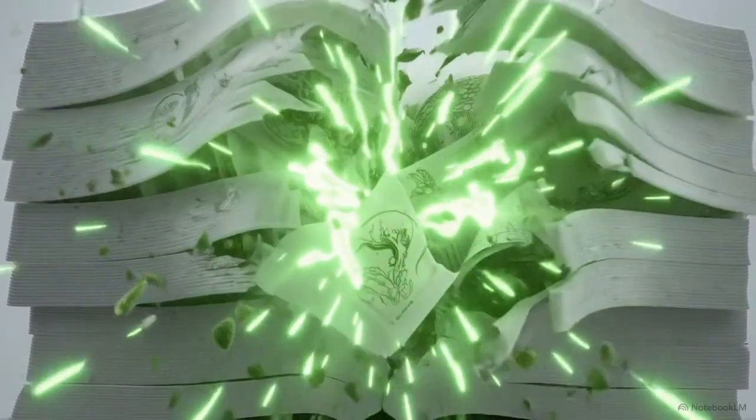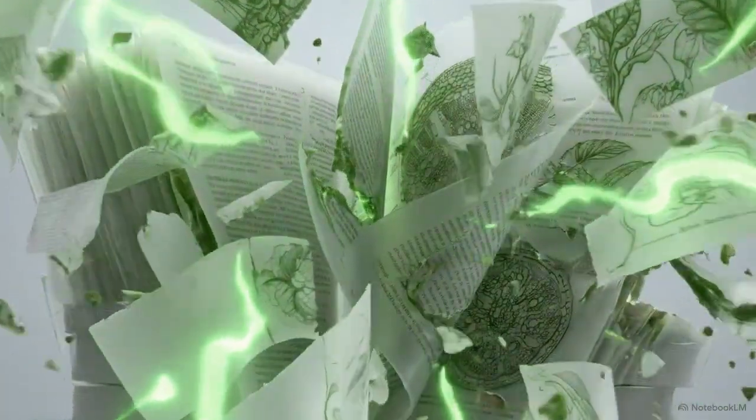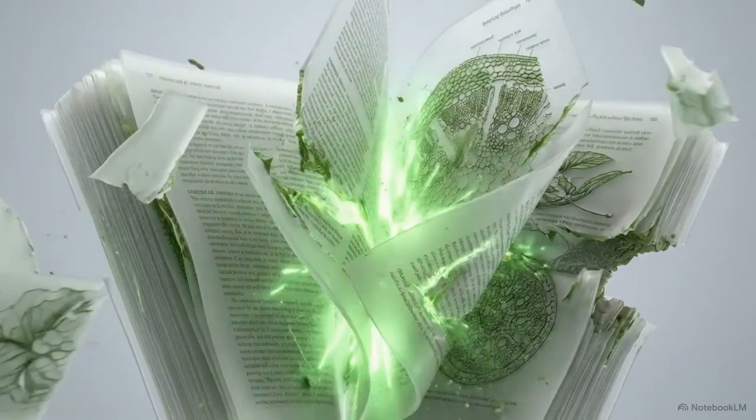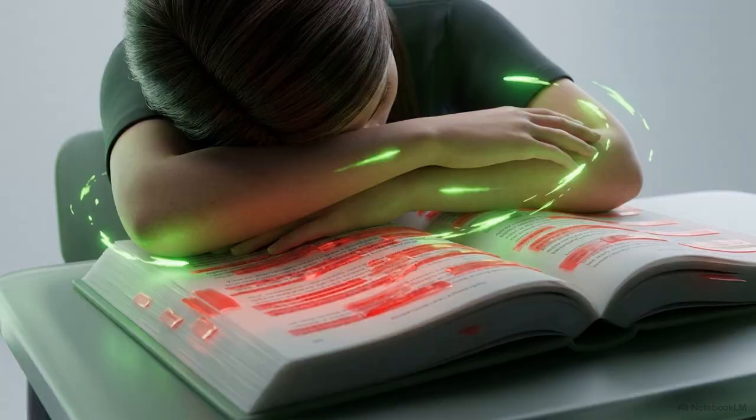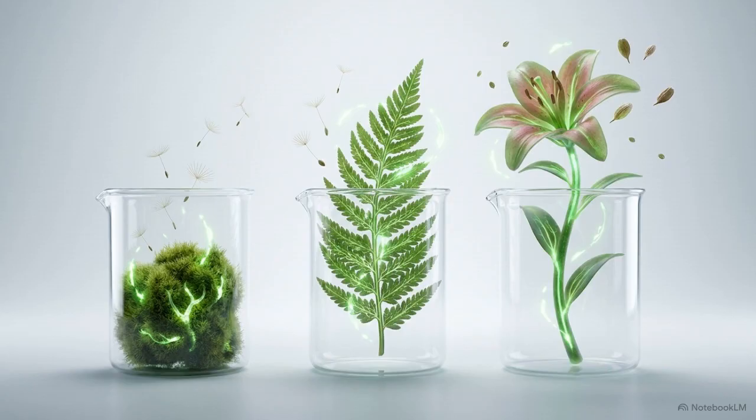If you've ever tried to force-feed your brain the endless Latin names and structural categories of the plant kingdom, you know it feels like trying to read a dictionary backward. It is a nightmare of rote memorization. But before we fix that, let's establish the absolute baseline.